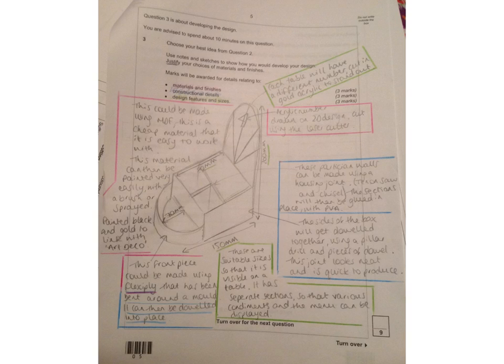Right, so here's an example of what you might draw for your answer. So we've got a really creative design with some Art Deco shapes up here. And we've got some nice curves on it around here. You can see the materials and finishes are all in pink, so you can look at the notes. So this could be made using MDF. This is a cheap material that is easy to work with. So there you've got an example, an explanation of why you are going to use that material.